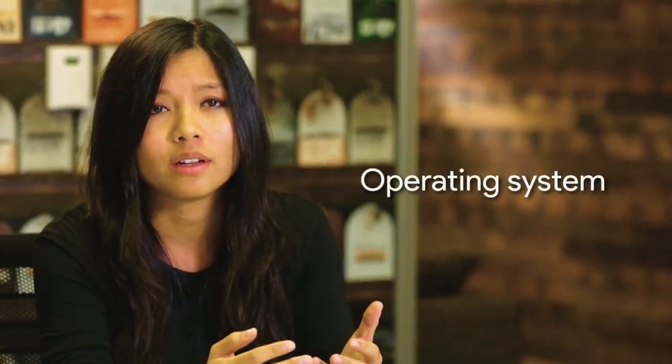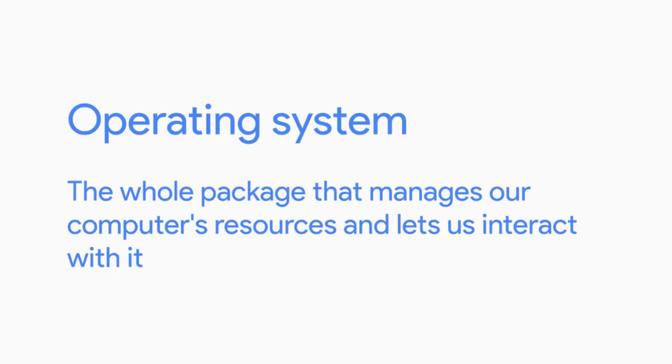We introduced the concept of an operating system in earlier lessons. But what is it exactly? A lot of us hear the term operating system and think of the interfaces of our desktops and phones, like the menus, buttons, and backgrounds. Technically, these are part of the operating system, but it's a little more complex than that. An operating system is the whole package that manages our computer's resources and lets us interact with it.